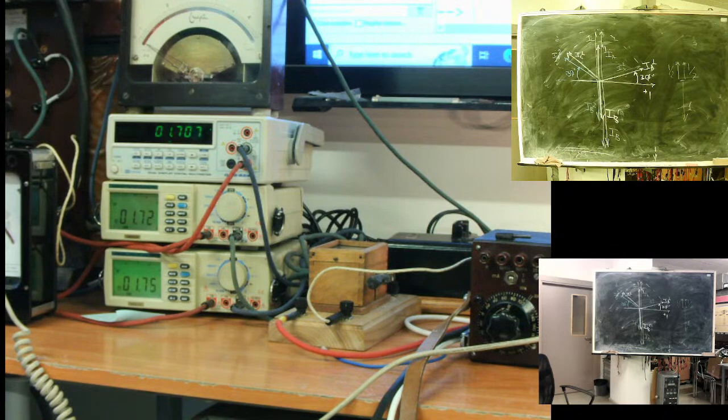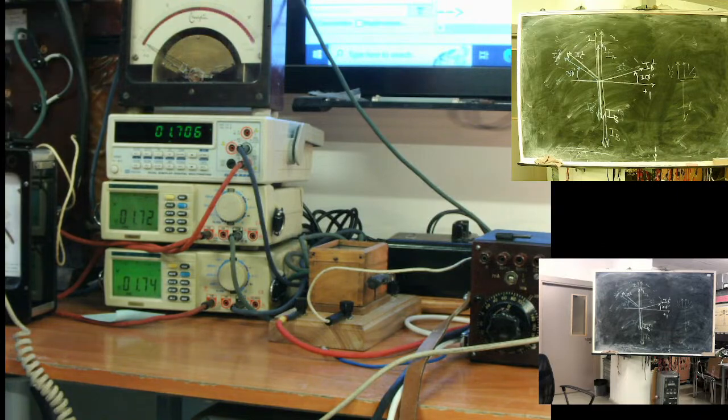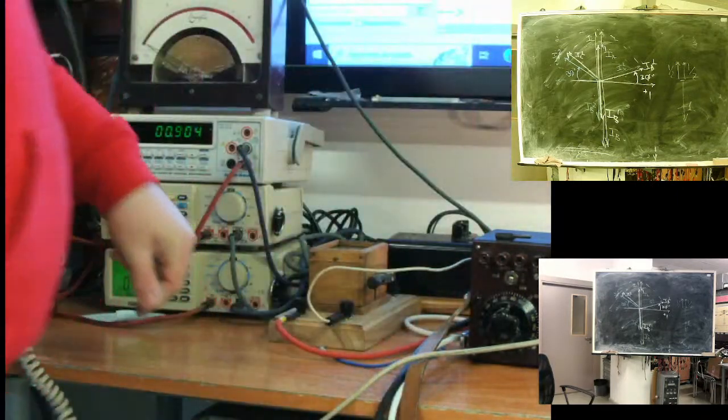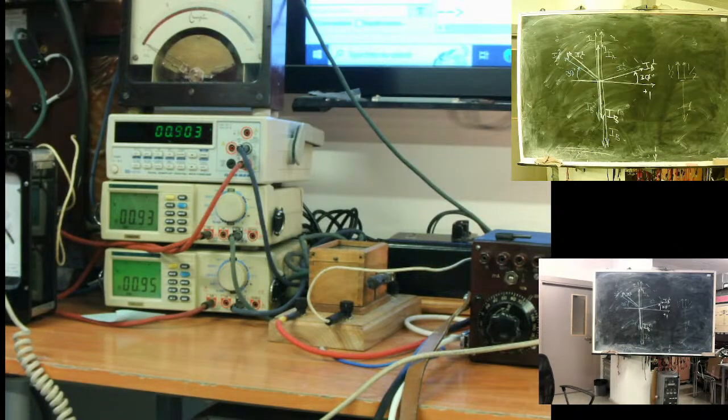See, it's near, but this nice distribution, two small and one big, is no longer in force, because the asynchronous machine took the negative sequence.